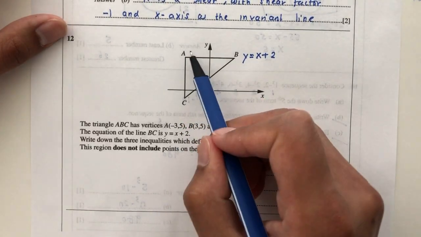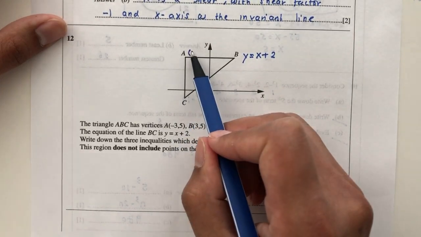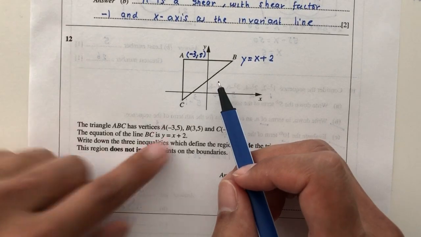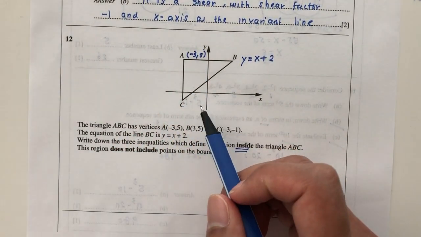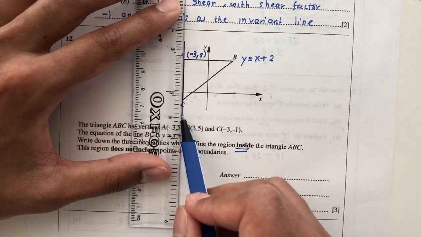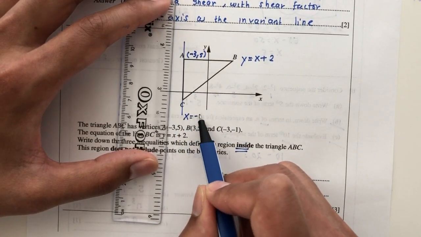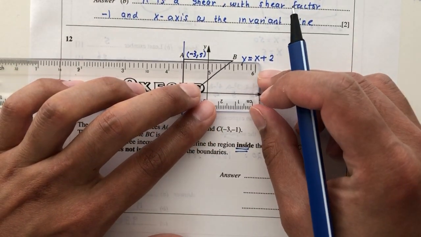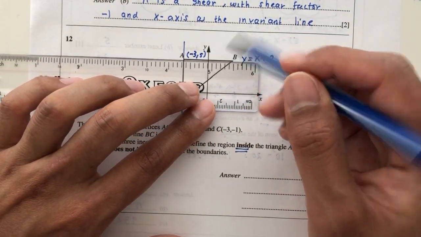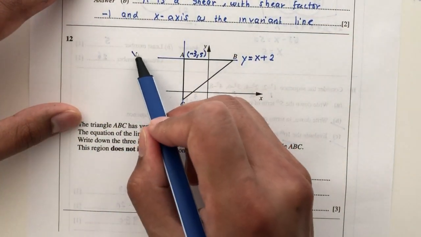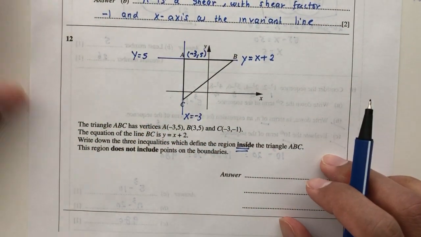We know the point A is given by -3 and 5. So basically this is -3. This line AC will be x equal to -3. It is a vertical line. So we know BC already. What is AB? AB is a horizontal line with your y value at 5. So y equal to 5 will be your horizontal line.